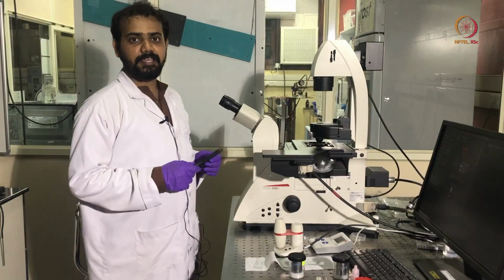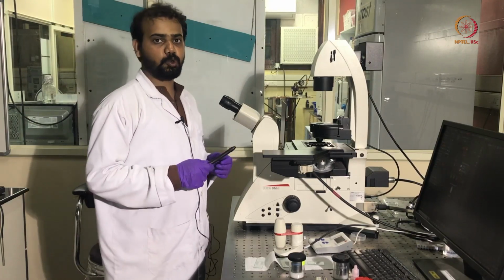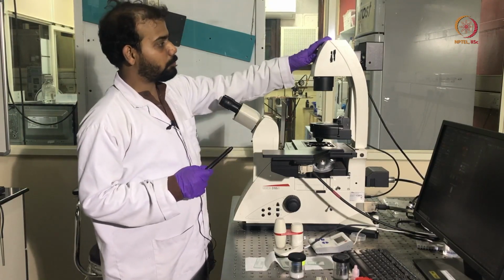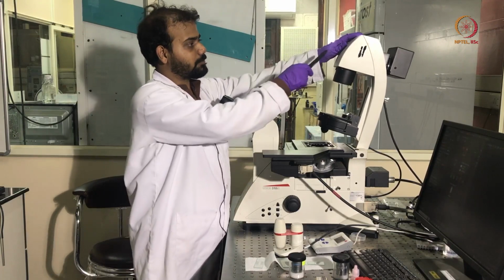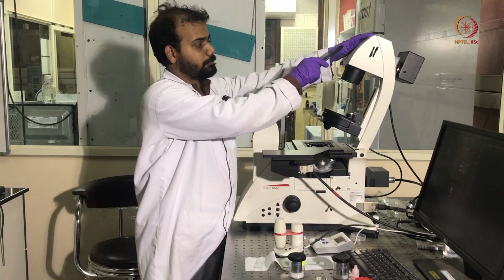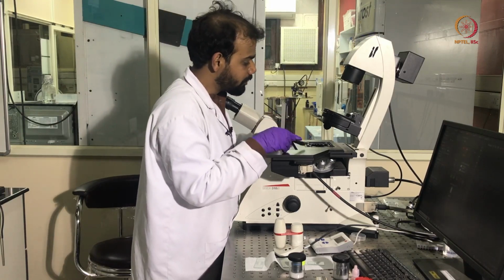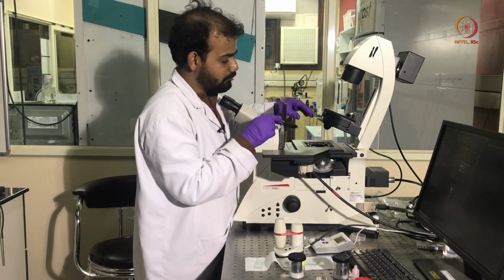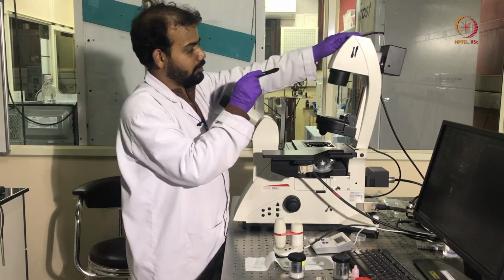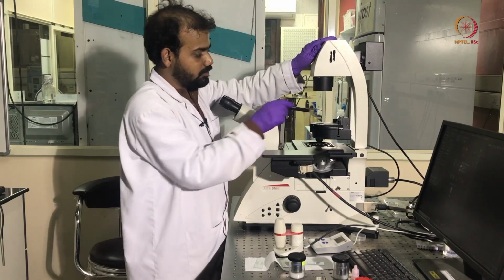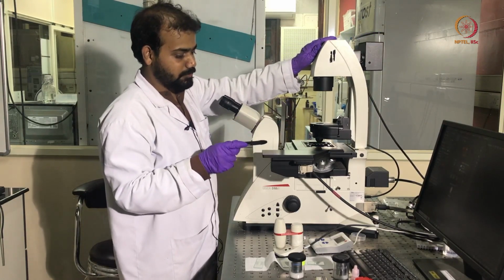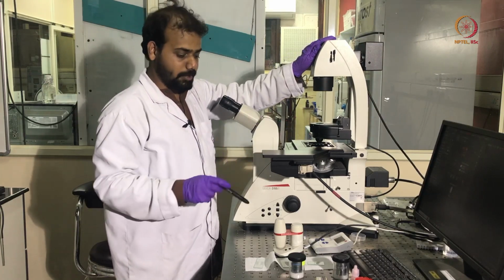This is a DM-I8 Leica inverted microscope. Starting from the top, this is the transmitted light arm, which we can push back to have better access to the staging area where we keep our sample for visualization. Coming down, this is the condenser. There comes the staging area, which is fully motorized and controlled by this joystick.